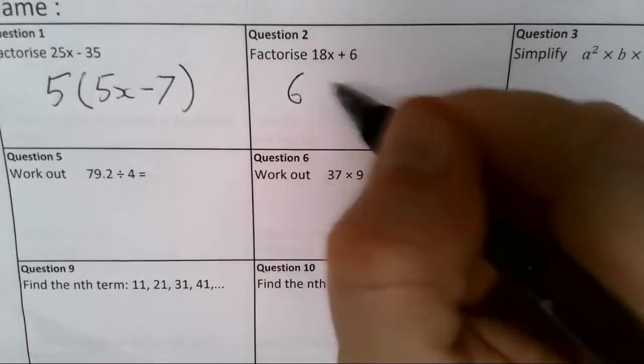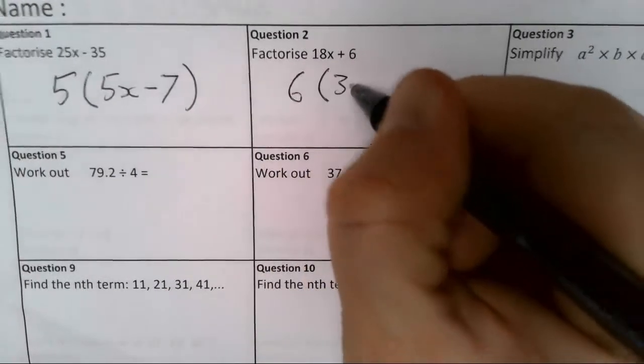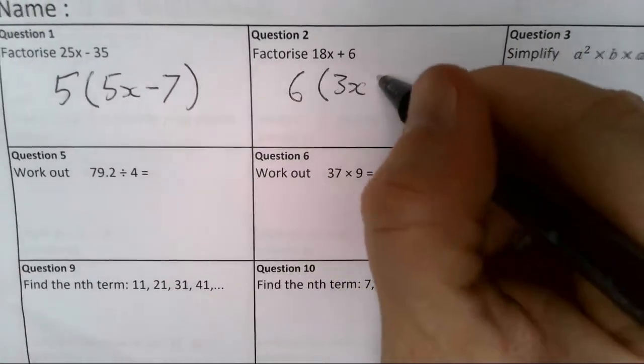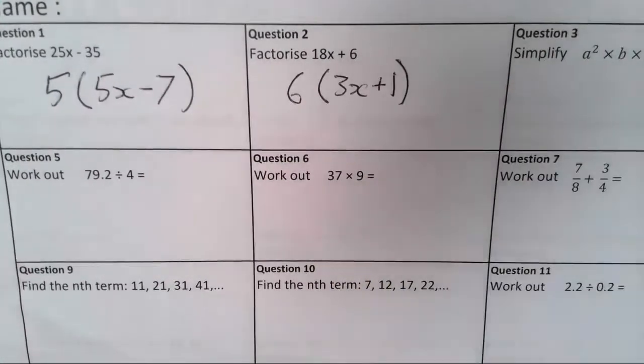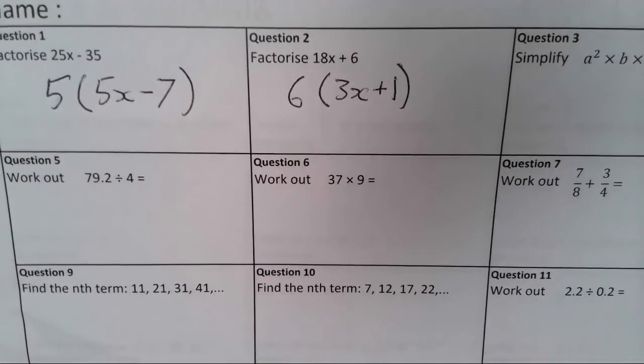6 is the highest common factor here. 6 times by 3x gives you 18x, and 6 times by 1 gives you that 6.